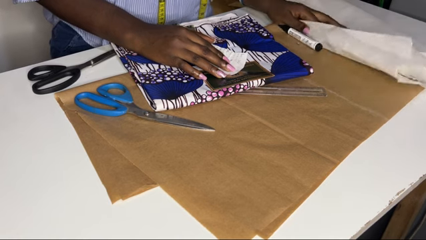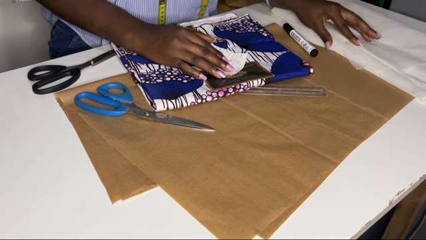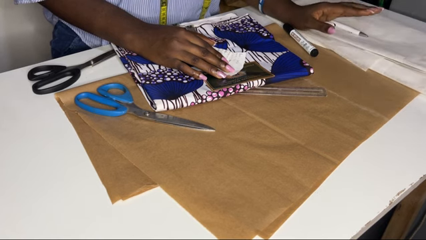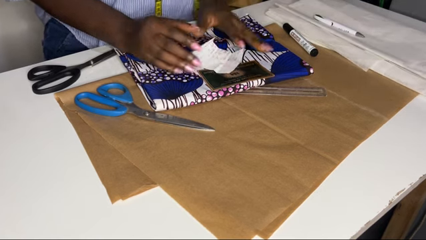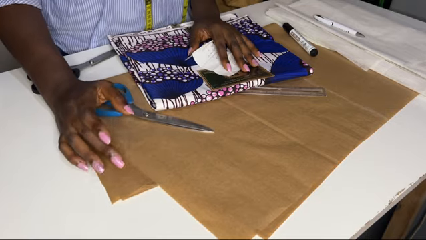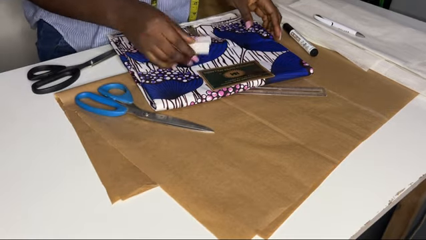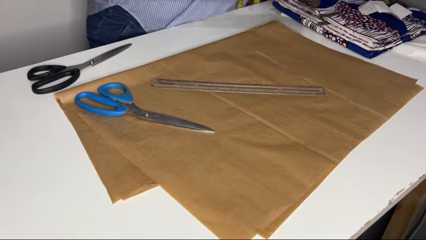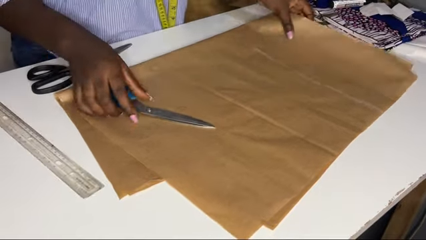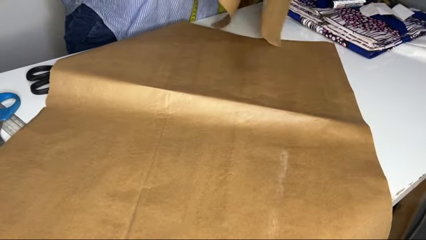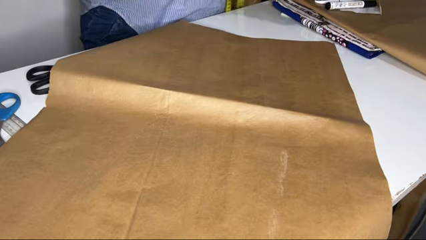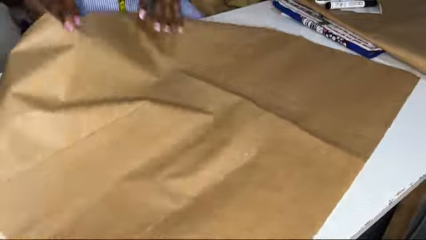We're going to use paper stay for the collar, but if you have a collar stay, you are good to go. I have a paper stay, so I'll be using the paper stay. We're going to use this pattern paper to draft, so let's start drafting. Let me set this aside. So we start drafting.